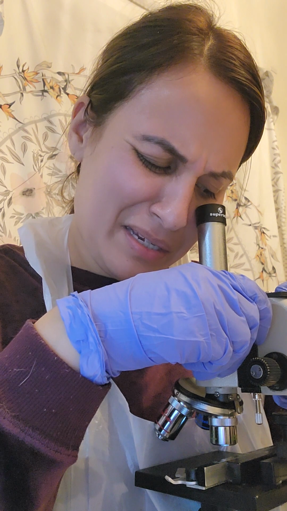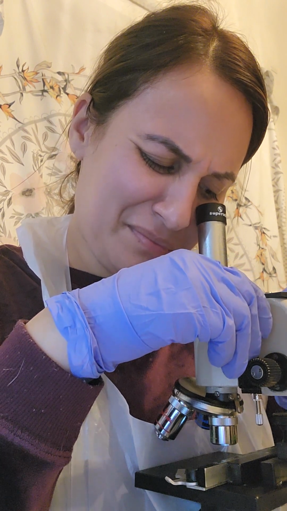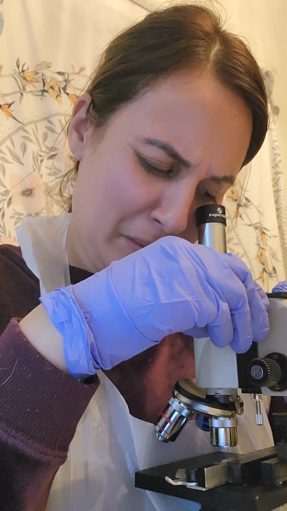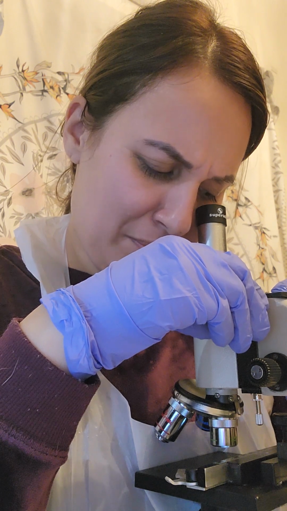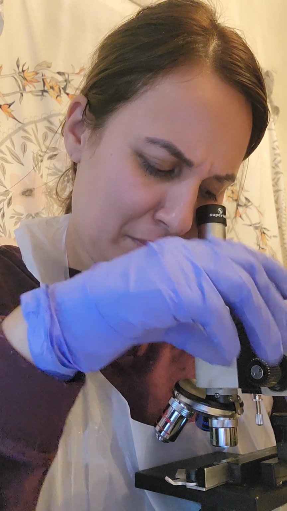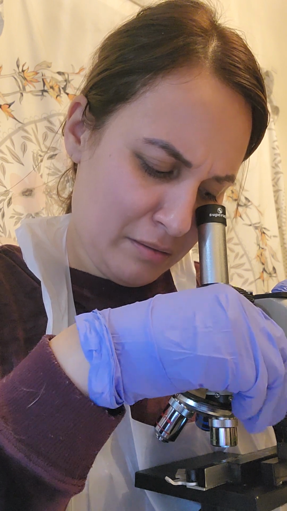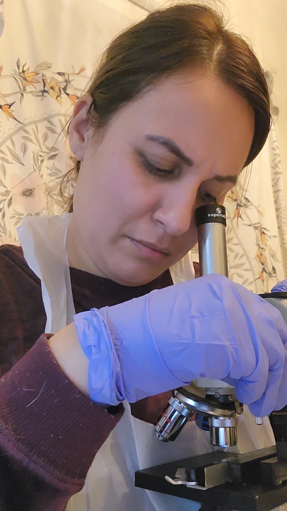So immediately I see clear microbes, not really any shape. They're just different sizes. No color.